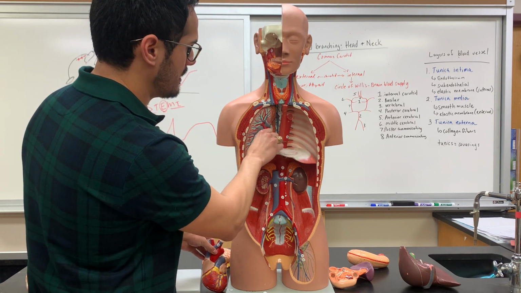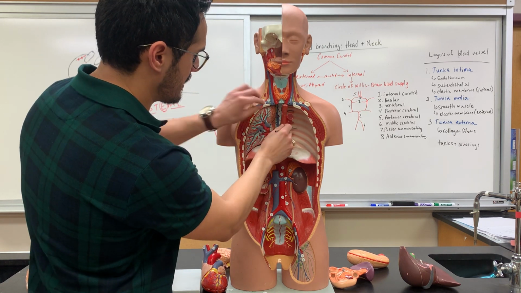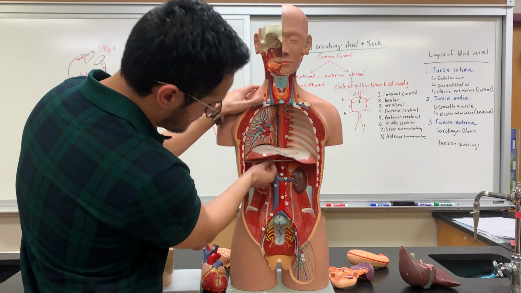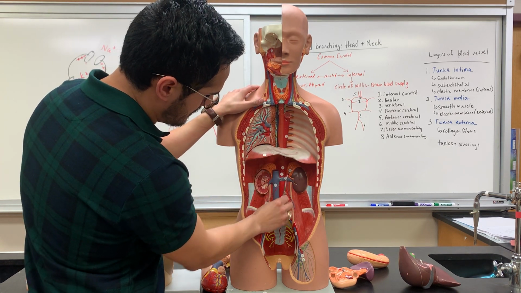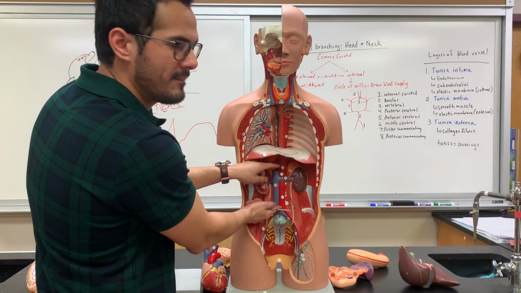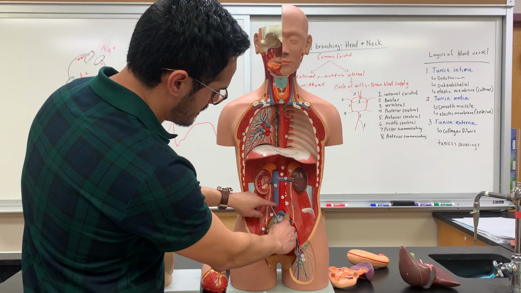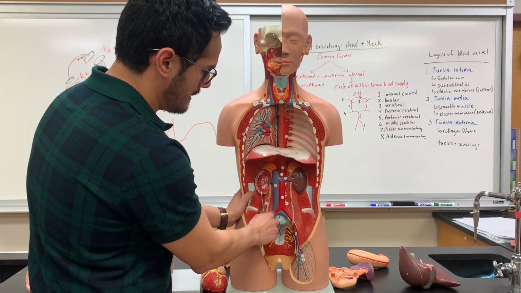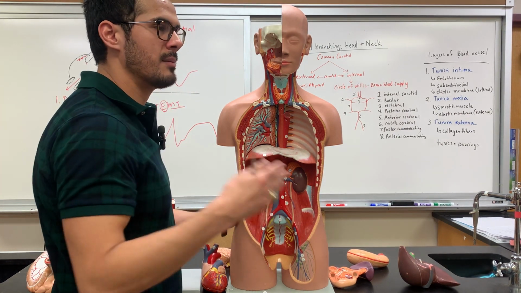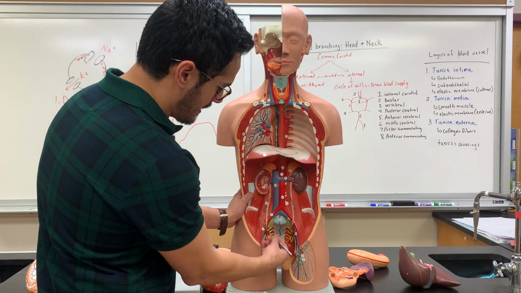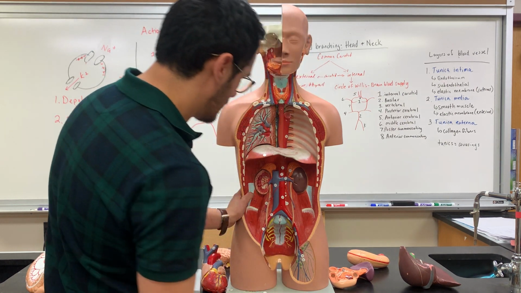And then because it's within the thoracic cavity, we call this the thoracic aorta. So the thoracic aorta will continue down until it goes past the diaphragm. And then once it reaches this point, it's called the abdominal aorta. So the abdominal aorta, that's what branches into the right and the left. So it's the common iliac. So remember, it's always common before it branches. So you have the common iliac there, and then it branches into the external and then the internal iliac.